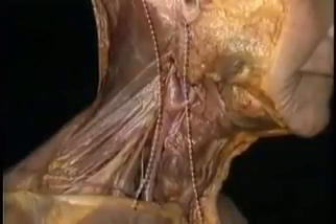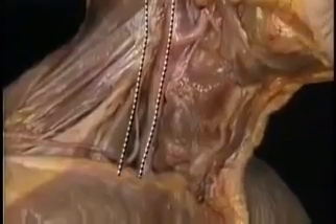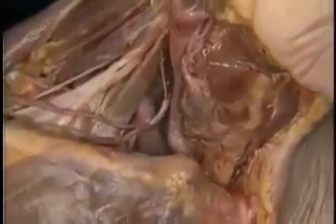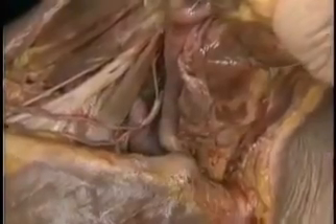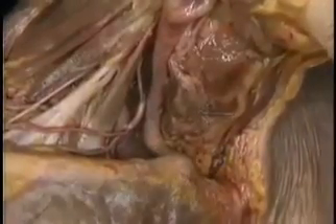The sternocleidomastoid muscle, the infrahyoid muscles, and the internal jugular vein. Here's the clavicle. The first rib is here. This is the anterior scalene muscle. Here's the trachea. Here's the thyroid gland.